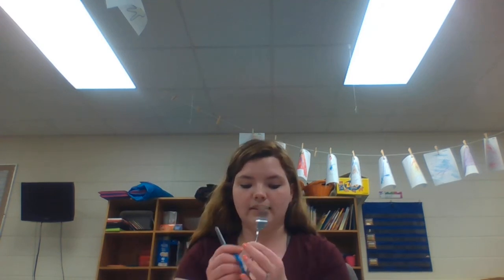And we learned that the fork, the scissors, the coin, the crayon, and the key sank, didn't we? Yeah, because they weigh more than the water. They're more dense, and the ones that floated were less dense than the water, so they floated. Good job.